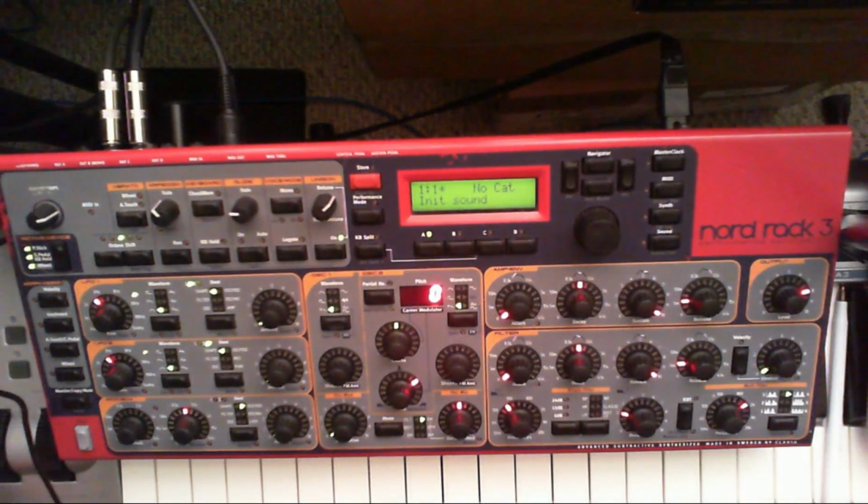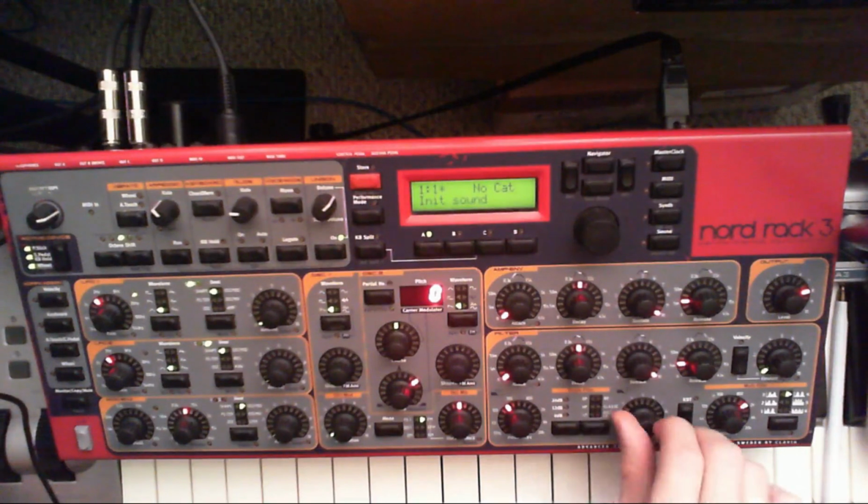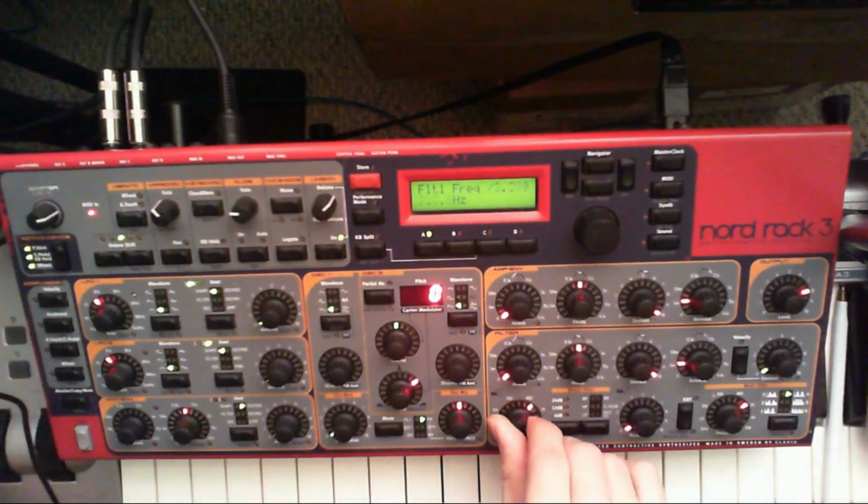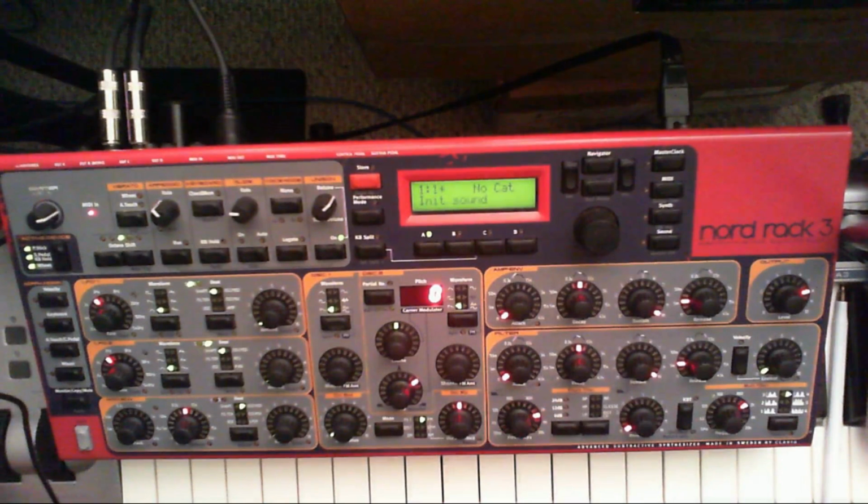So right there, it's like 2 kind of filters going on. You get some really weird effects simply by using these filters. I don't understand them because I haven't bothered to read the manual yet, but I've gotten some really weird results.